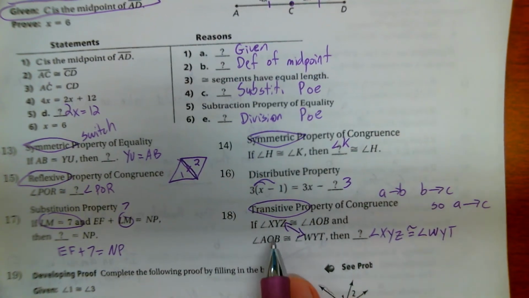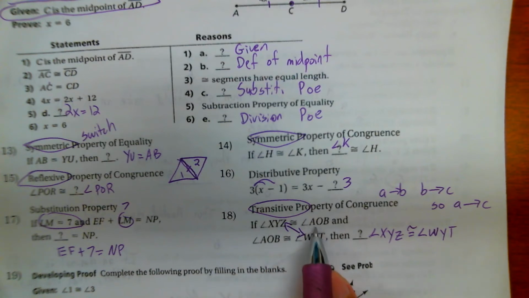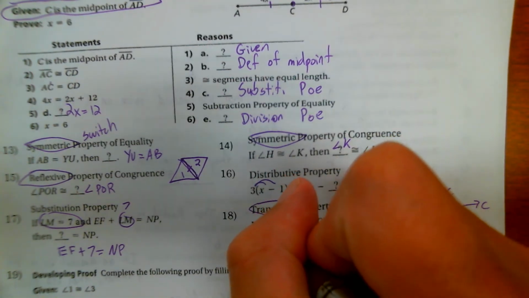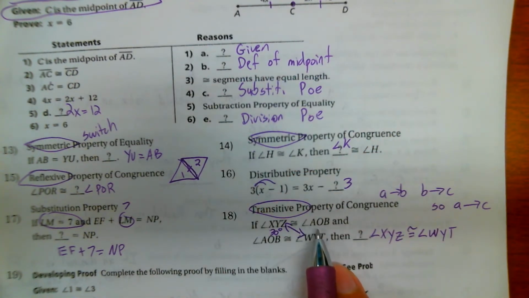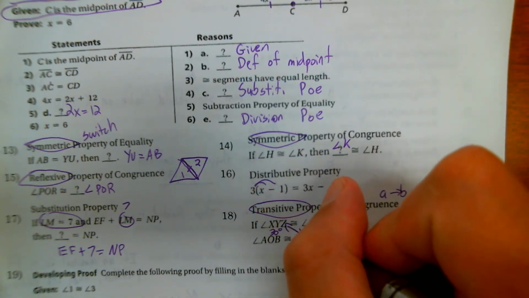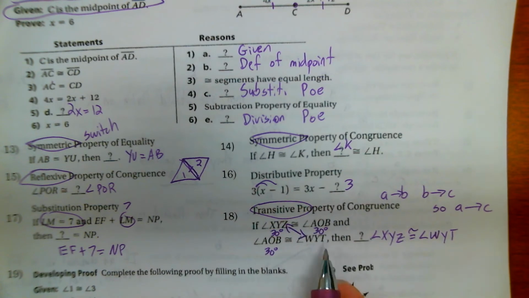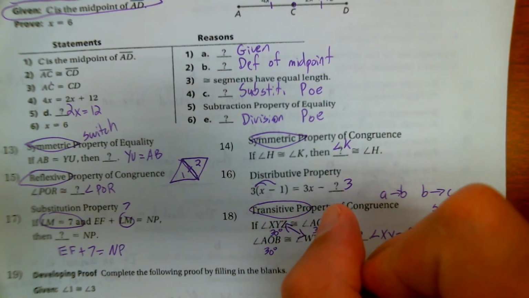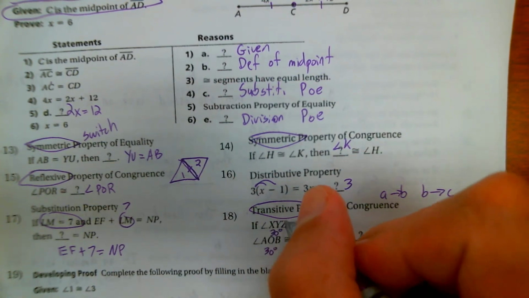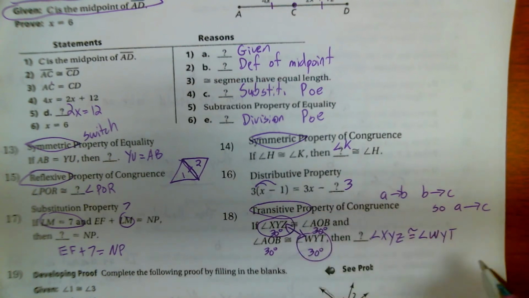Put some numbers in there. If angle XYZ is congruent to AOB, and angle XYZ is 30 degrees, what does AOB have to be? It has to be 30 degrees. And then here's another AOB. If that's congruent to WYT, then WYT has to be 30 degrees. So guess what? XYZ and WYT, they both have to be equal to 30 degrees.